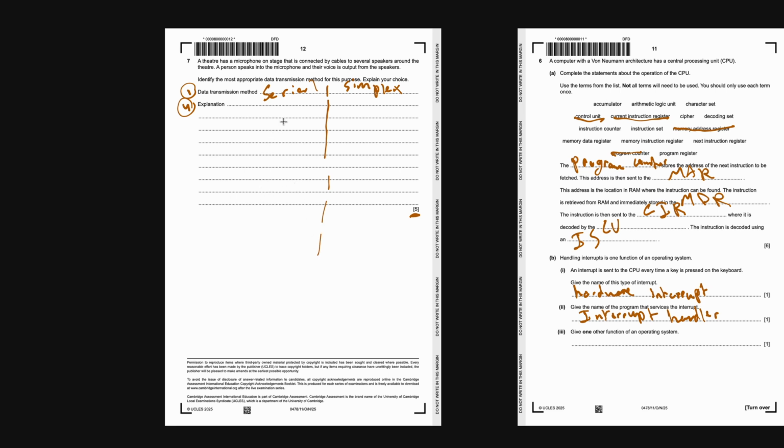For example, for serial data transmission, you would have to mention that the data will need to travel long distances and only one wire will be used. There's a less chance of error, right? So all of these are sufficient points for serial. If you're mentioning serial, you would have to mention these advantages. For simplex, you would have to mention that the data only needs to be sent in one direction, right?